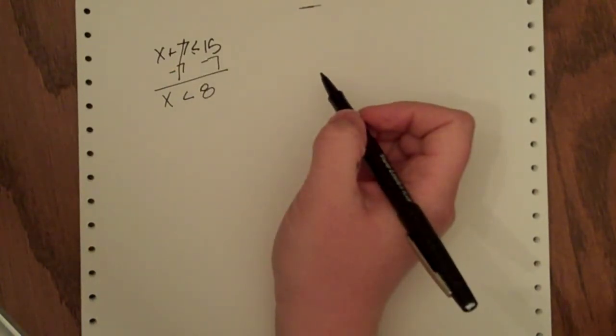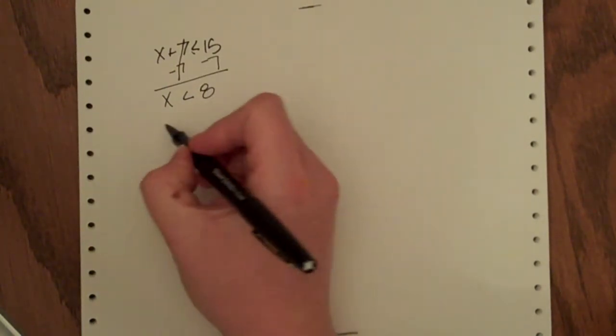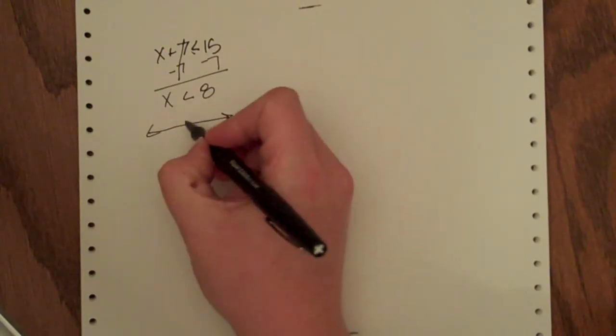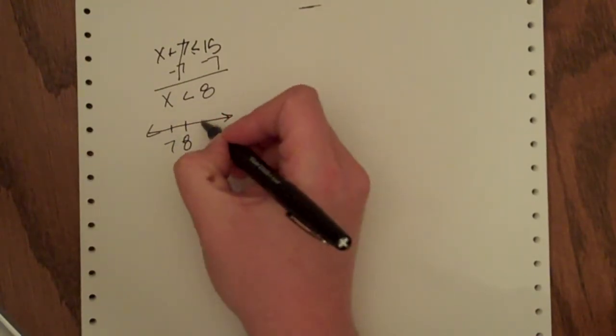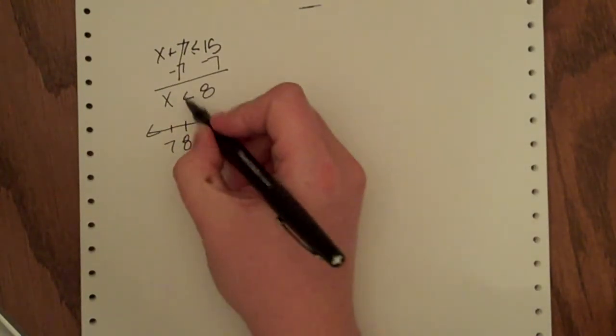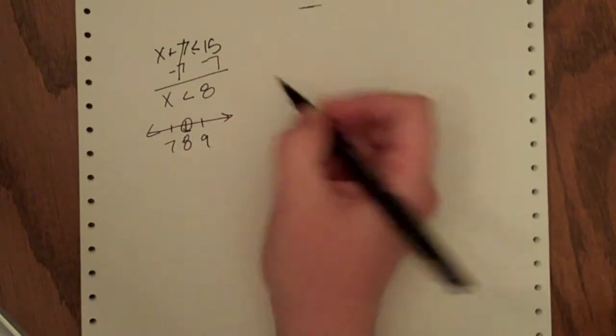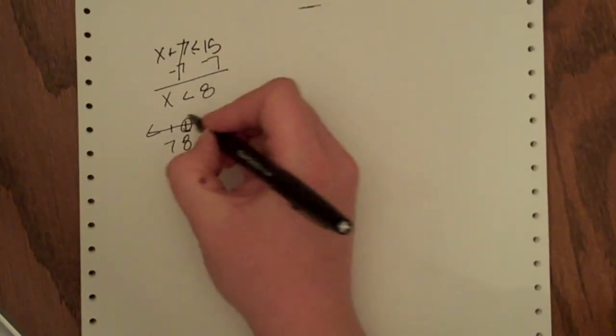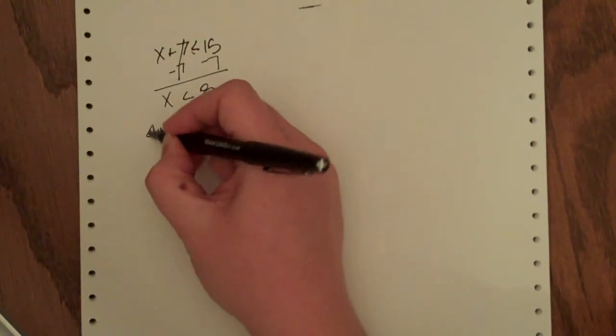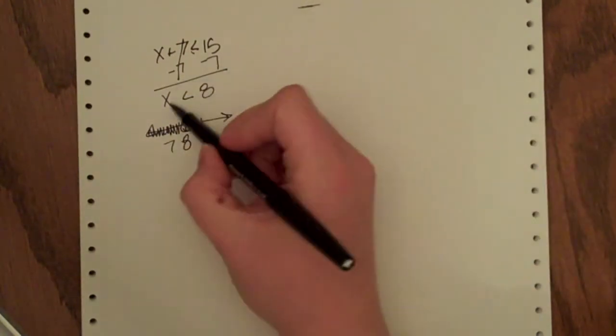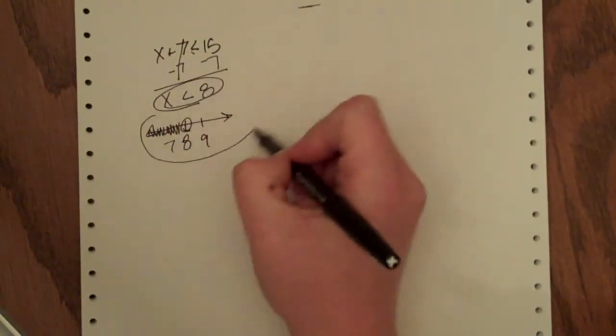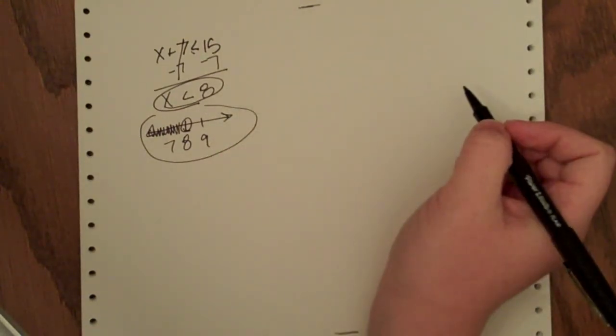We then are going to be asked to graph our solution. So we're going to draw our number line, put our three numbers there. It's a less than, which would be an open circle, and we want the numbers smaller than 8, so we will shade to the left. And so here is our solution, and this would be the graph of that solution.